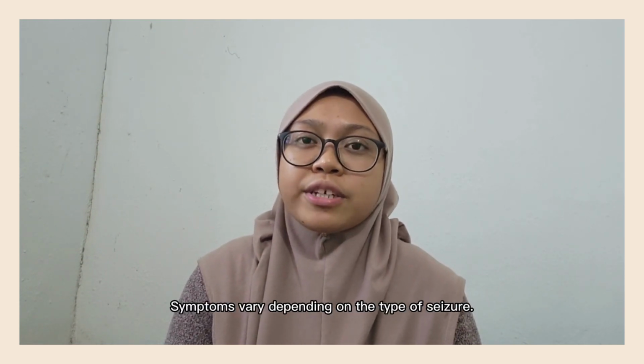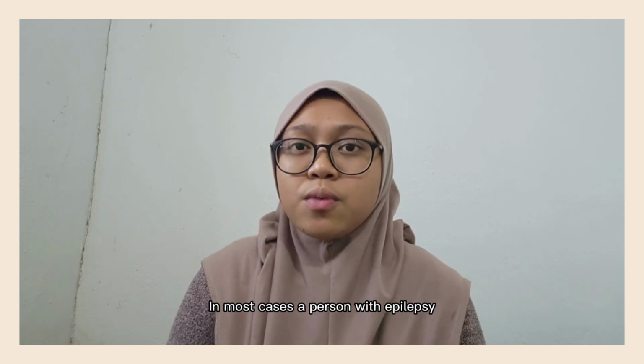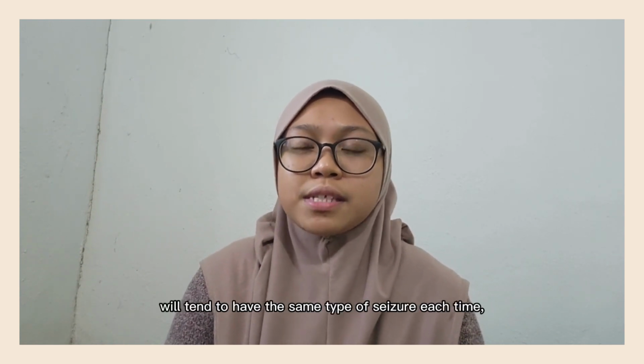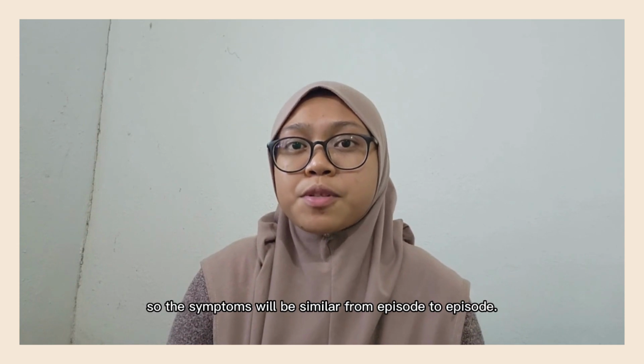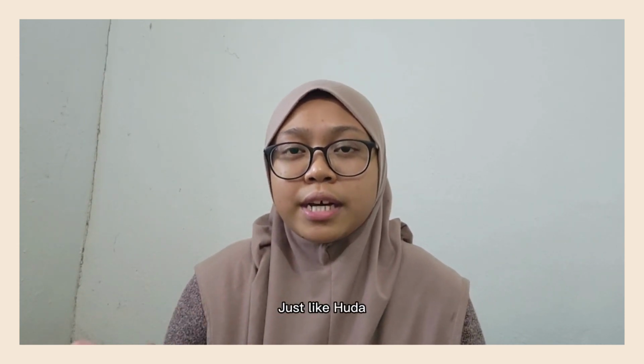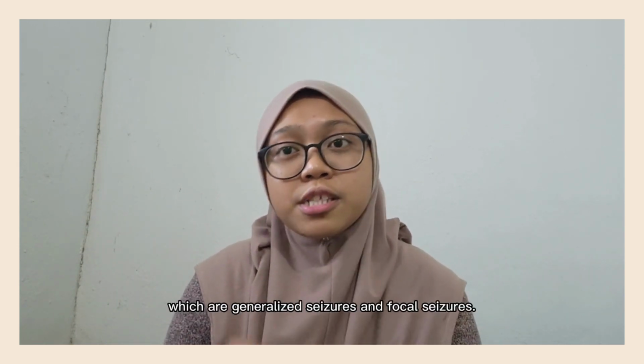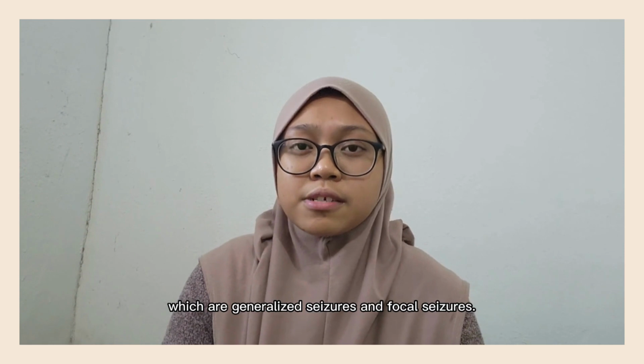Symptoms vary depending on the type of seizure. In most cases, a person with epilepsy will tend to have the same type of seizure each time, so the symptoms will be similar from episode to episode. Just like Huda explained just now, there are two classifications of seizures, which are generalized seizures and focal seizures.